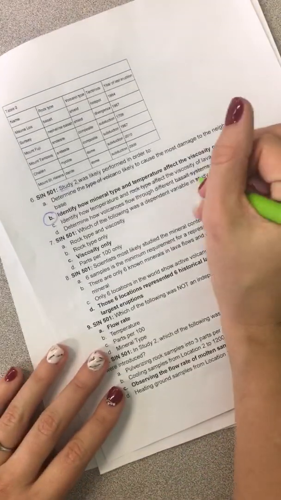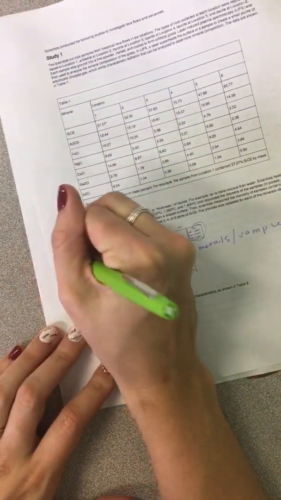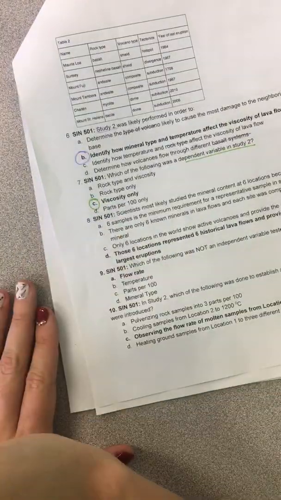Which of the following was a dependent variable in study 2? So study 2, dependent variables are on the y-axis. So that would be the viscosity. So, yep, we only had one y-axis.